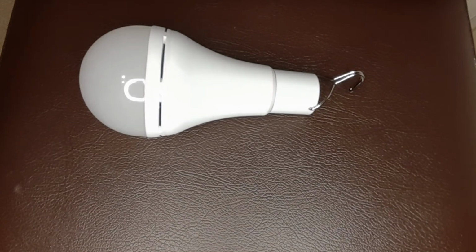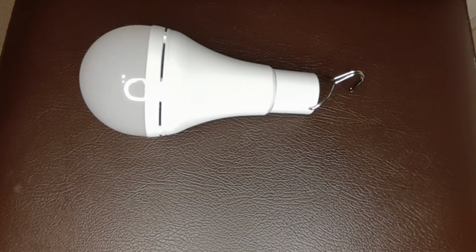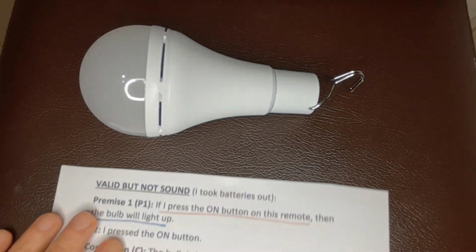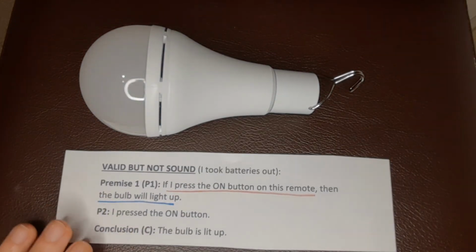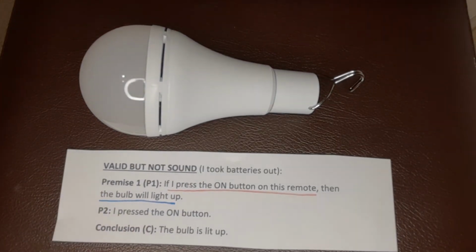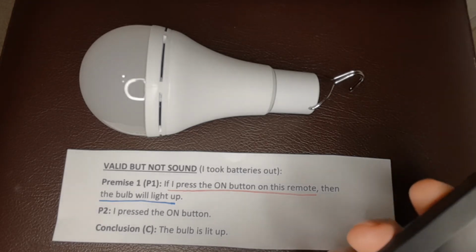In an intro to logic class, a lot of times they'll ask you to get these concepts down. They'll ask you to form an argument that is valid but not sound. I'll give you an example of that. Here's an argument that's valid but not sound. It's the same argument, but to make it unsound, we're going to change the facts of reality. We're going to change the state of affairs.